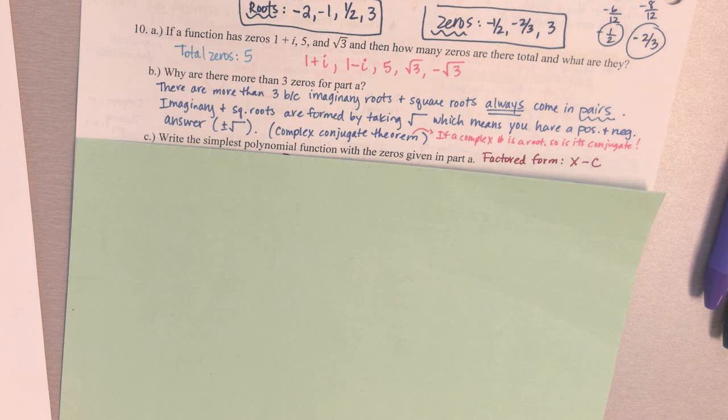The imaginary and square roots are formed by taking a square root, which means you have a positive and negative answer. So we do have the complex conjugate theorem and the irrational roots theorem. If a complex number is a root, so is its conjugate.